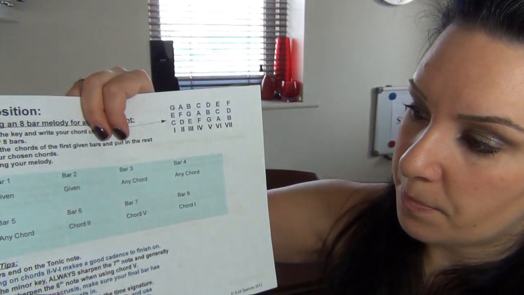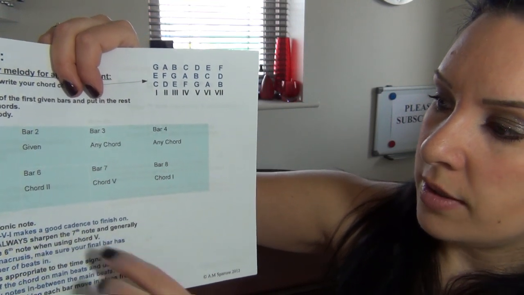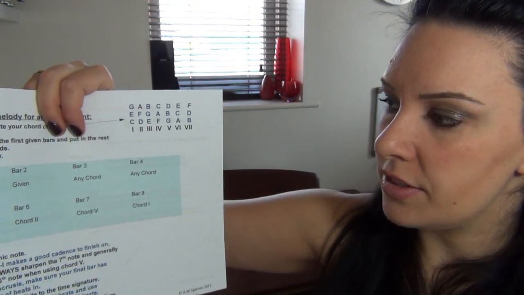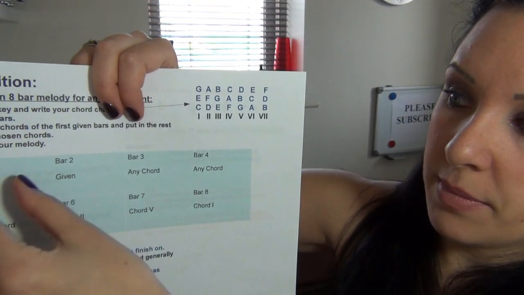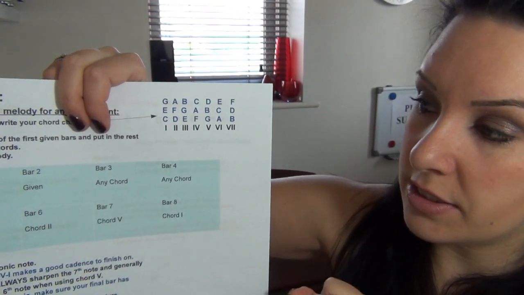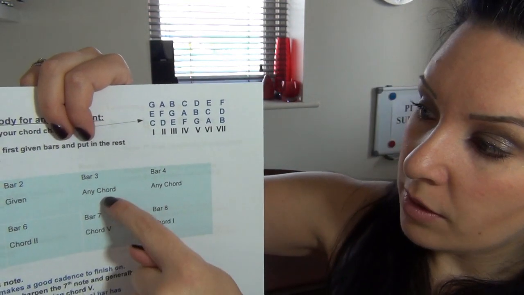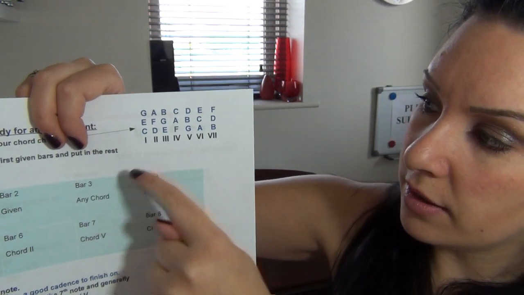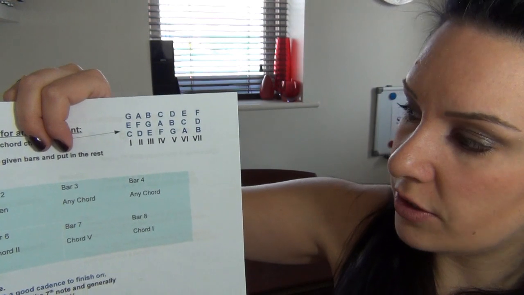So always do that. Ending on chords 2, 5 and 1 makes a really good cadence to finish on. As you look at this little chart here, imagine these are your little bars that you've separated out on your stave. Bar 1 and bar 2 is normally given to you. Bar 3 you can stick in any chord you like, maybe a 1; sticking to 1, 4 and 5s is really good.